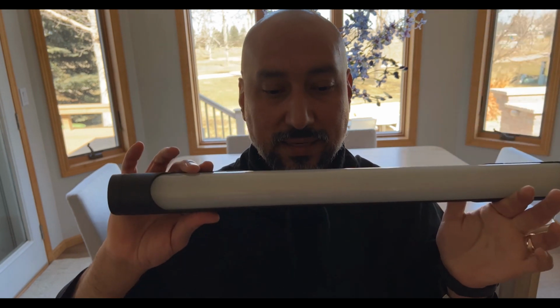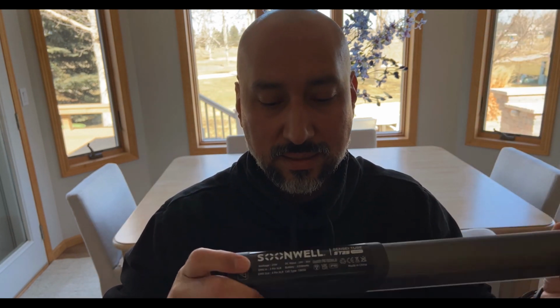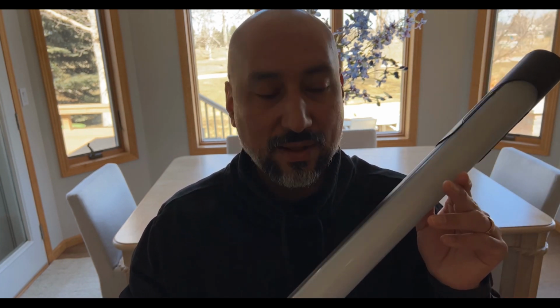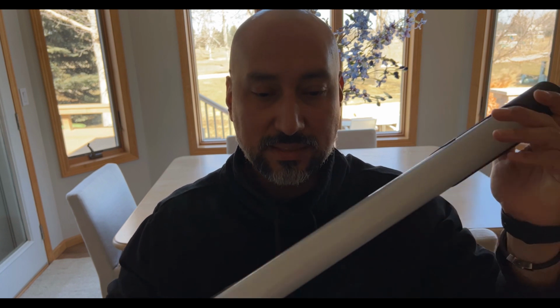And what I'll do is I have this light. It's made by Sunwell, and it's an RGB WW light. It's a tube style light that you can dim. It's battery powered, so it's very easy. I'm just gonna turn it on. There it is. Now it's on.